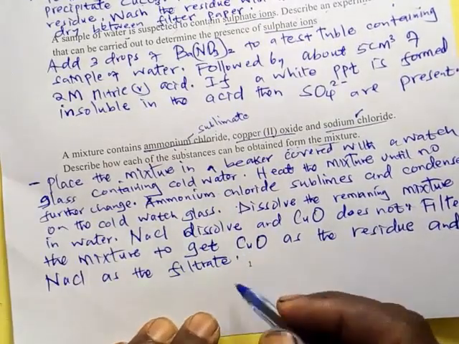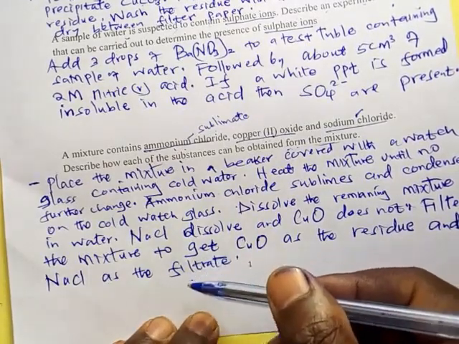Now we want to get the solid sodium chloride from the filtrate.